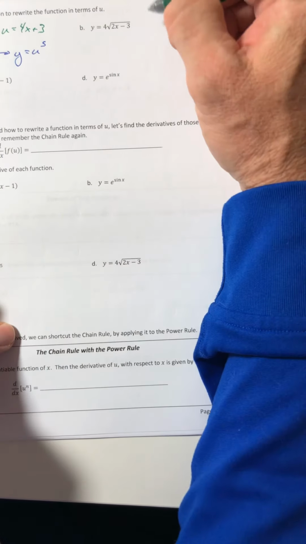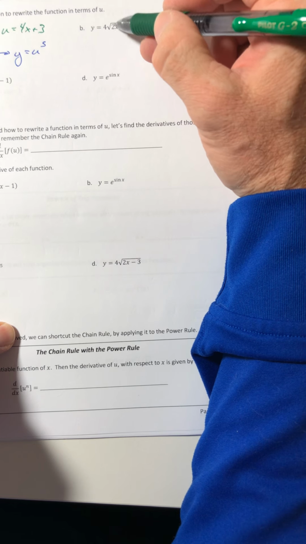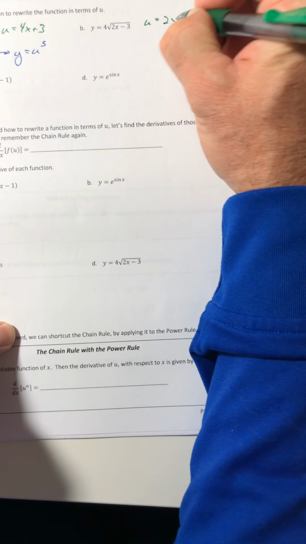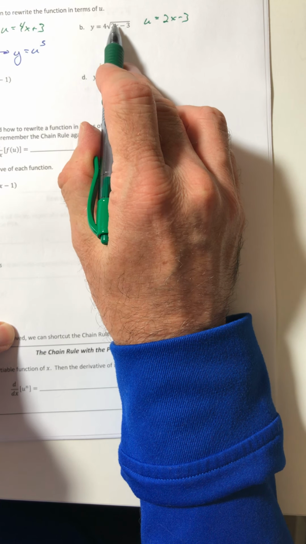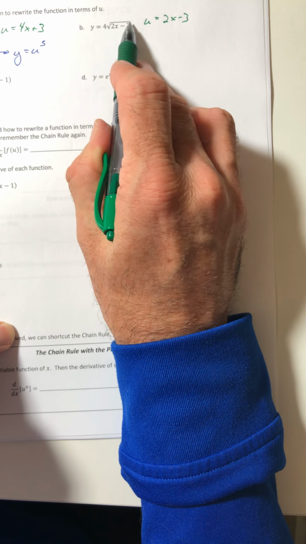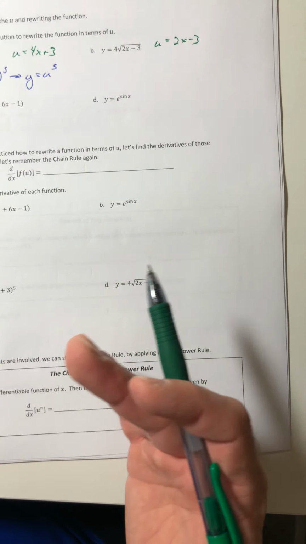Okay, let's try it again with part B. I'm looking for the inside. That's what I want to choose for u. So the inside is 2x minus 3. And you're choosing the entire inside. Don't just choose one term. You've got to choose the entire thing. Otherwise, you're not really doing a whole lot.